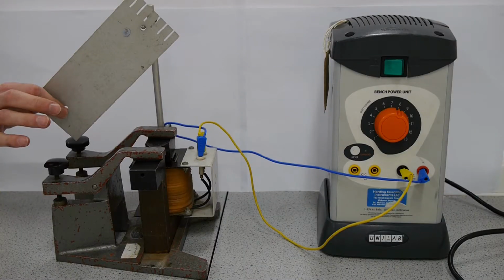Experiment 3, what we have here is an aluminium plate, and on the left we've got a powerful electromagnet. So the coil there is on an iron core, and we've got 2 pole pieces on top of the U-shaped iron core. Between those there will be a powerful magnetic field. What we're going to do is pull that aluminium plate backwards, and start it swinging between the pole pieces.